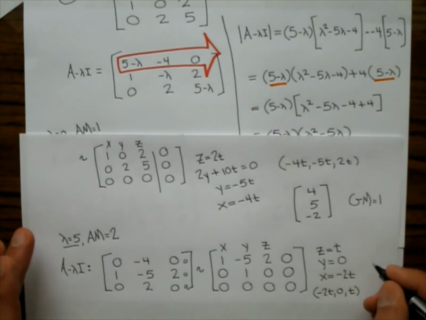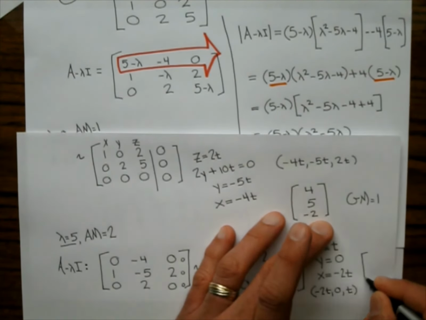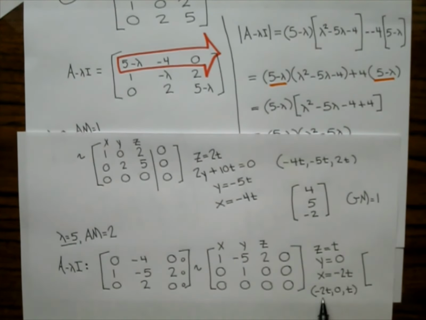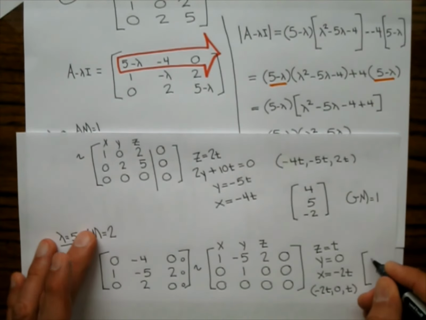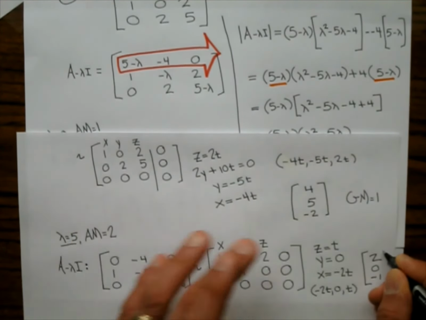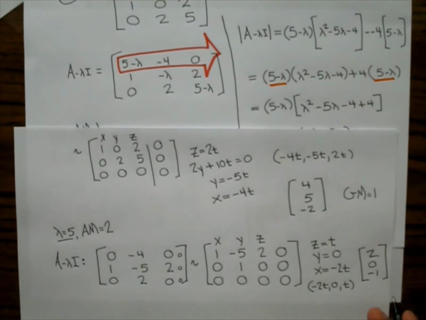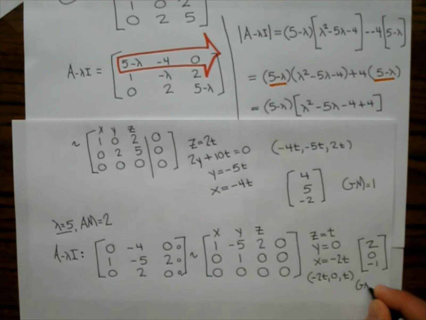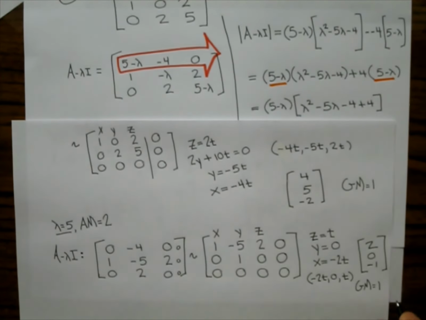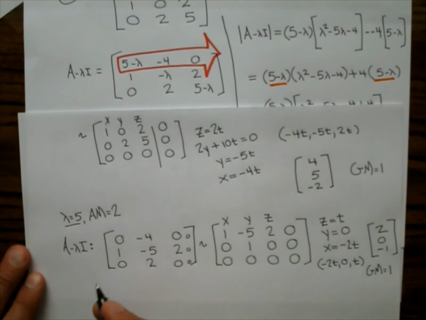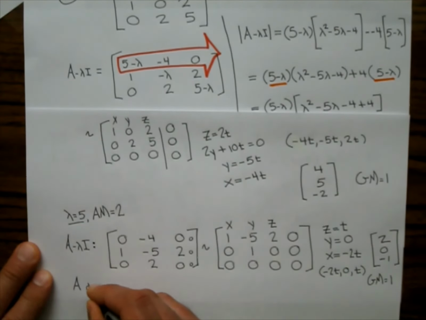The vector that I'm going to pick for this one, I could pick negative 2, 0, 1, and it doesn't really matter. This is just a matter of choice. 2, 0, negative 1. I could pick any multiple of that, or any t value. And if t is negative 1, that's what I get. This has, because there's only one parameter, geometric multiplicity of 1, and the algebraic multiplicity was 2, so A is defective.